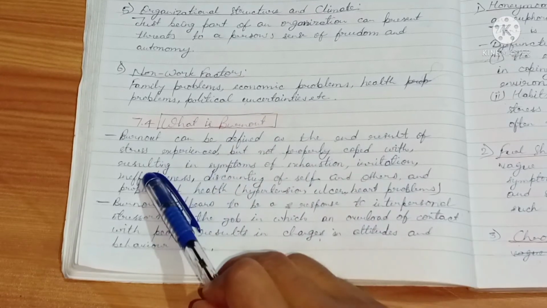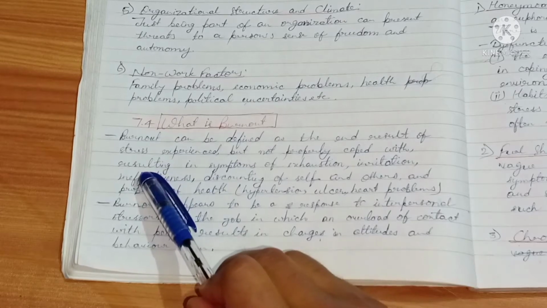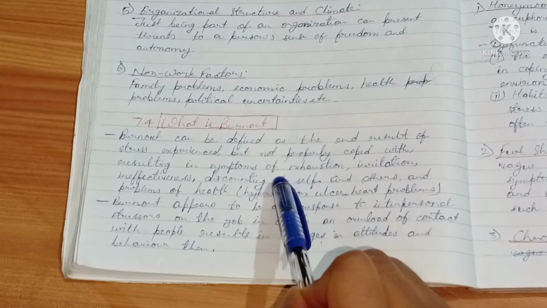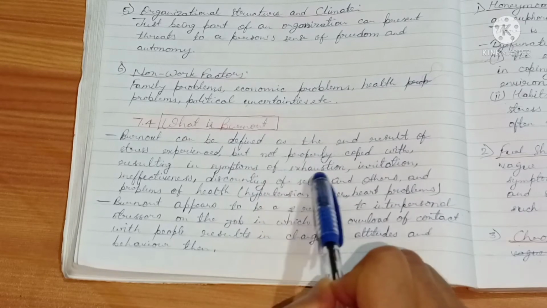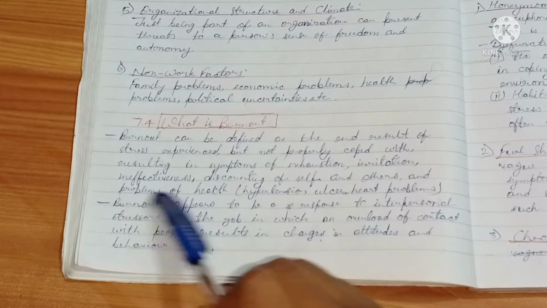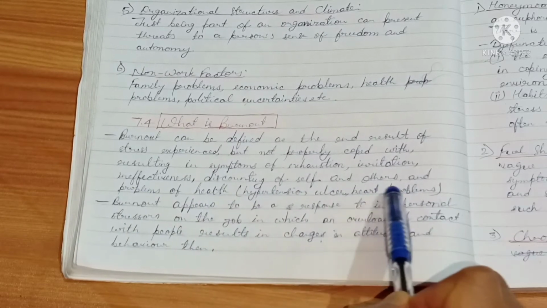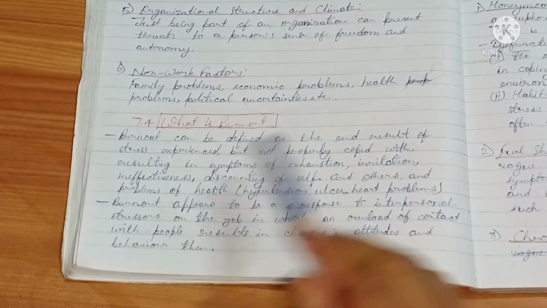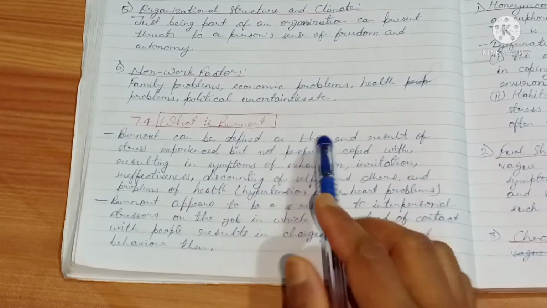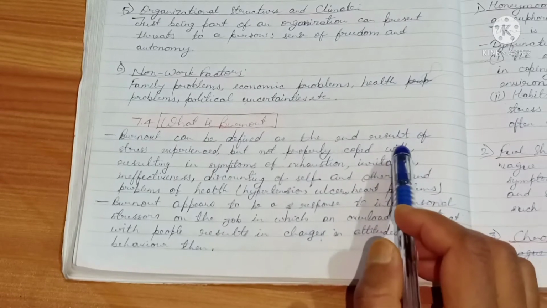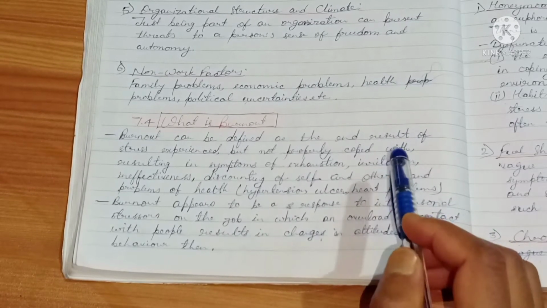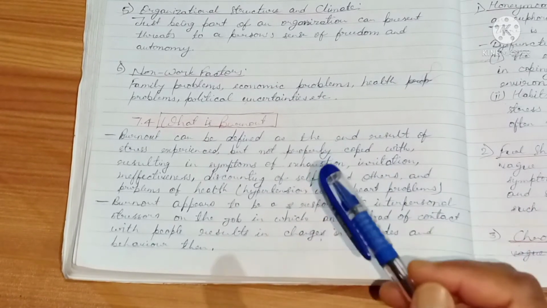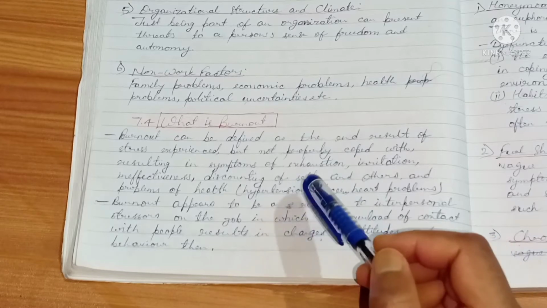So the end result causes symptoms of exhaustion. It means burnout has symptoms just like exhaustion, irritation, ineffectiveness, discounting of self and others, and problems of health. So these are the symptoms of burnout. Burnout is the end result of stress when not properly managed, and the symptoms are irritation, exhaustion, health problems, ineffectiveness, like that.